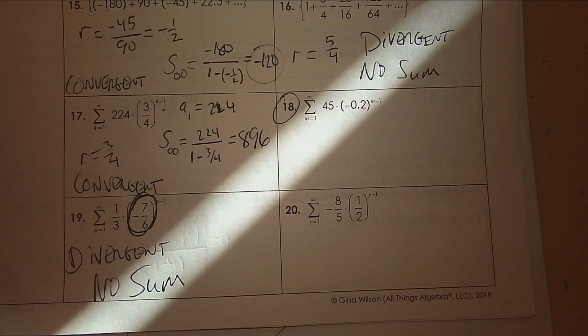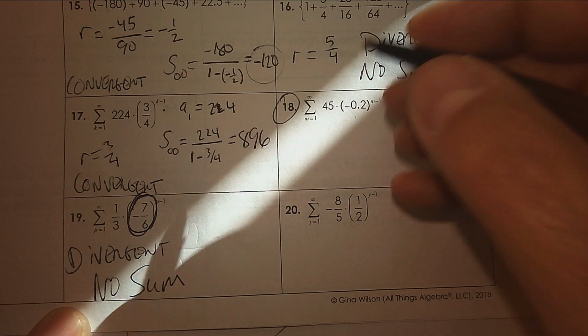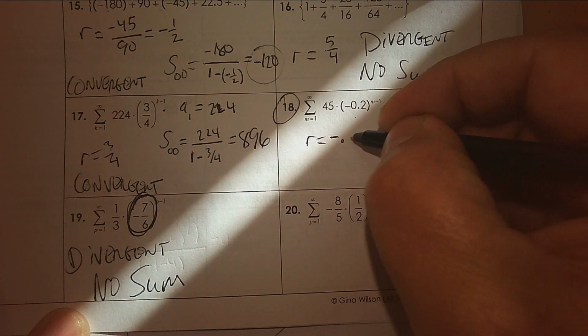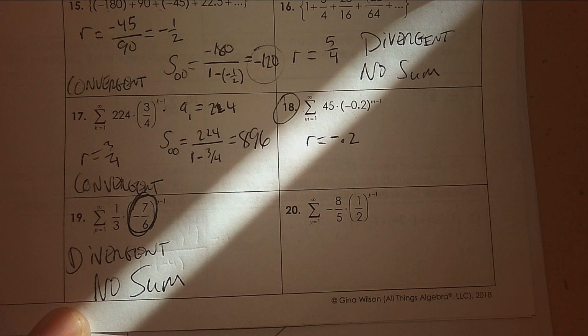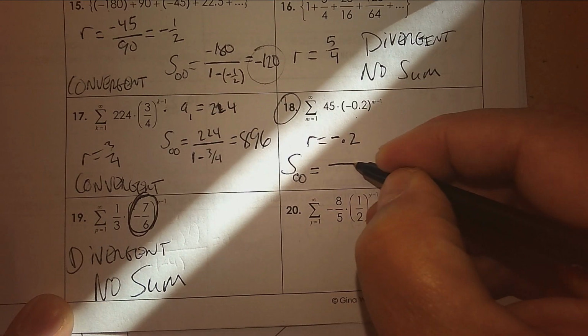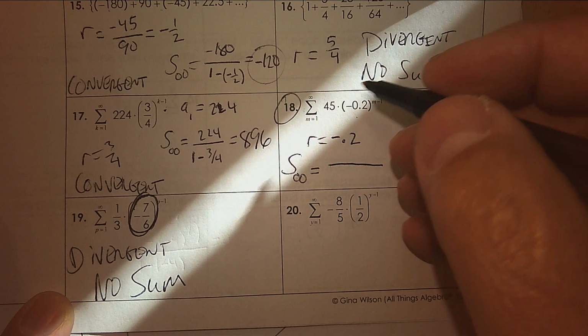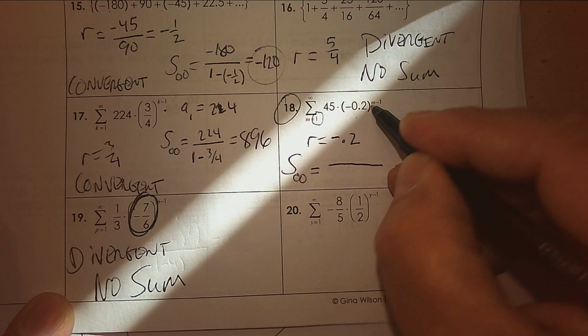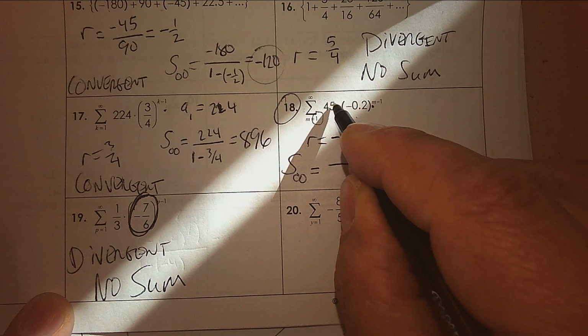18. Can you find that sum of an infinite number of terms? So this one is convergent, and R equals what number? Negative 0.2. So if I want to find that infinite number of terms, the formula is A1. So what number do I plug in? 1. And what answer do you get?